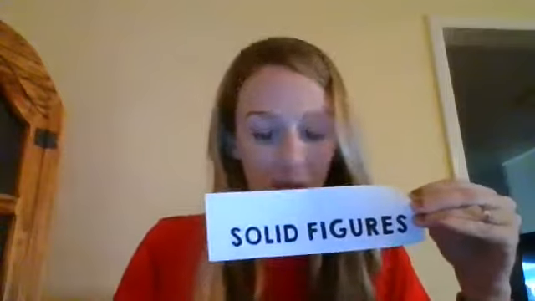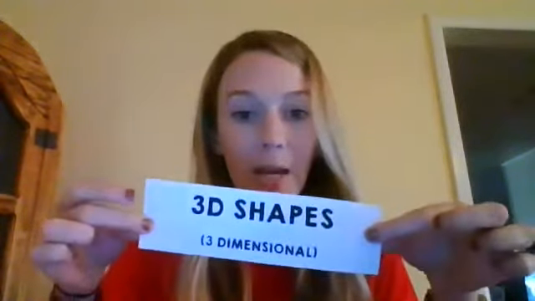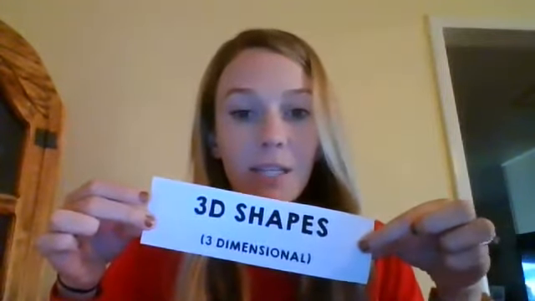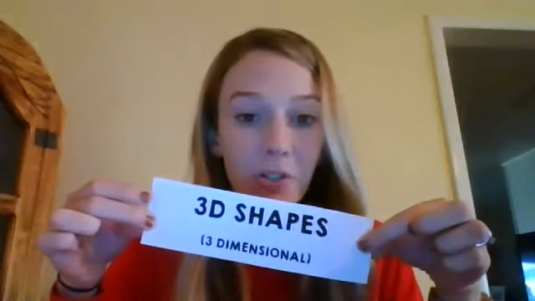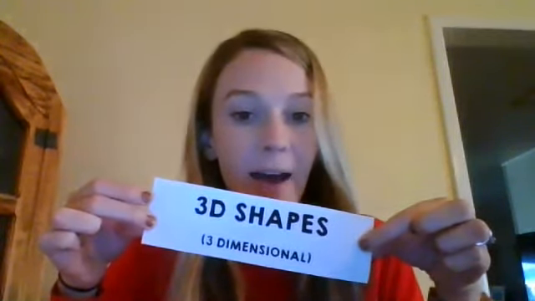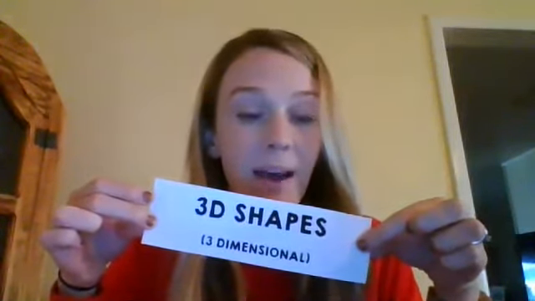Solid figures can also be called 3D shapes. 3D means three-dimensional, and the reason it's three-dimensional is because 3D shapes have dimension. That means they have length, width, and height. So they can be tall and wide, but they can also be deep on the inside, okay?